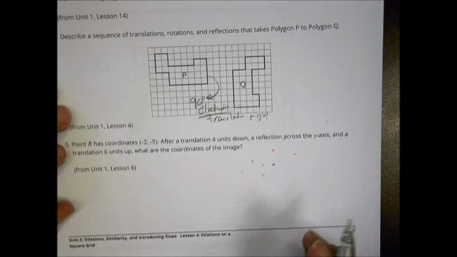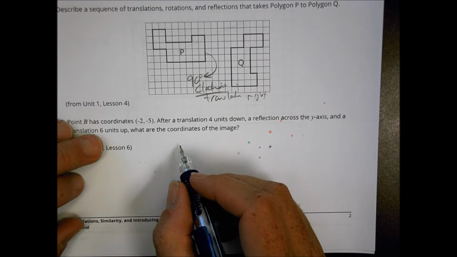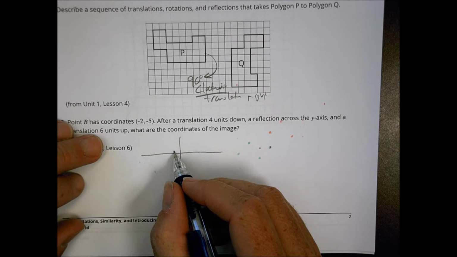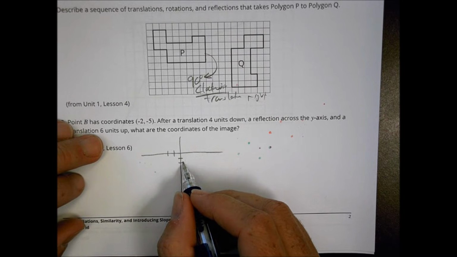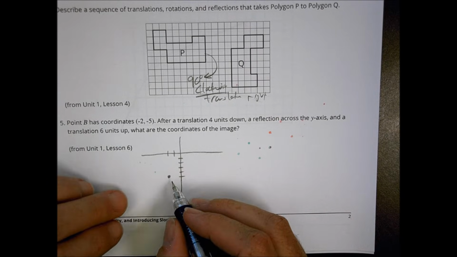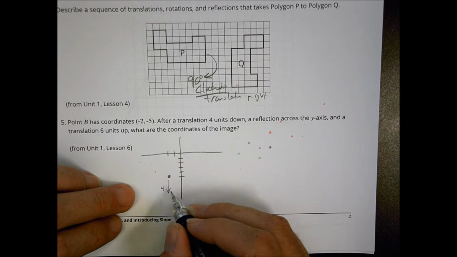Okay, and then number 5. It says point B has coordinates -2, -5. So -2, and then 1, 2, 3, 4, 5. So it's right about there. After a translation of 4 units down, we're going down this way 4, and a reflection across the x-axis.